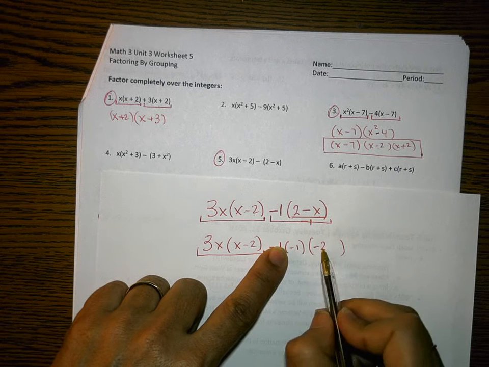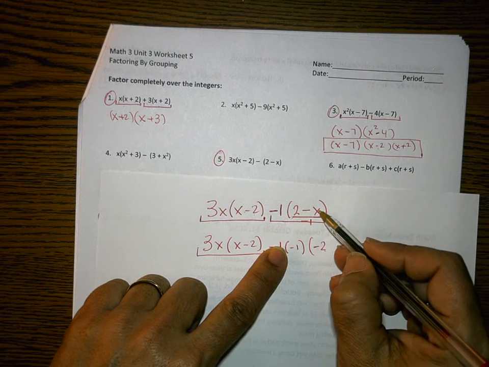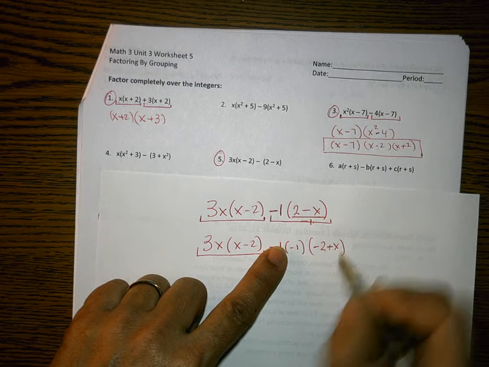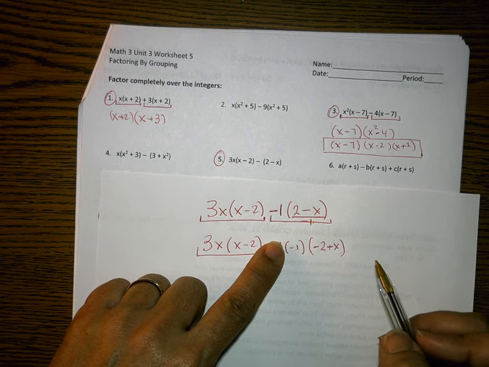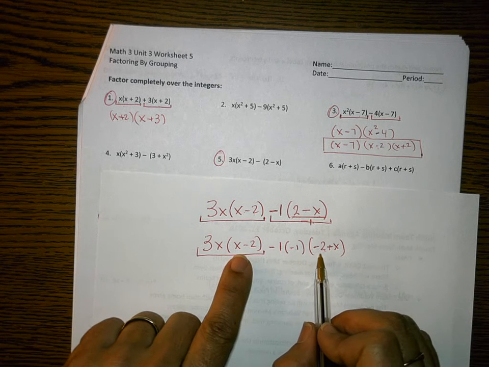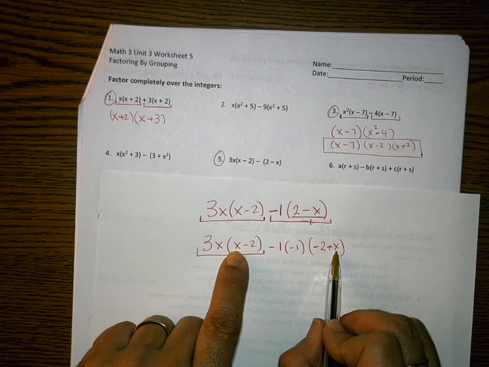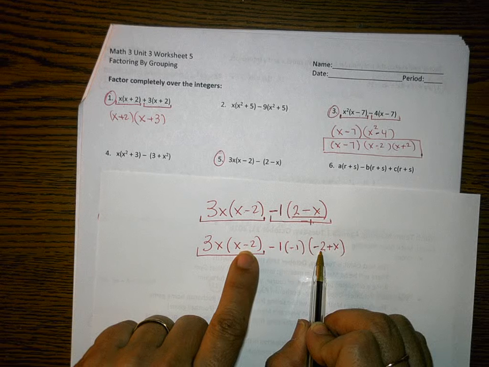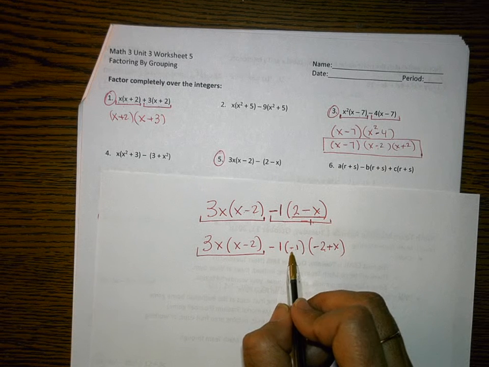And if I FOIL this back, you would see that I get a positive 2. A negative x divided by a negative 1 becomes a positive x. And if I FOIL this back, you will see that I would get the exact same term. Okay? So now these two binomials became the same. They're just written in a different order. My x is positive in both of the binomials, and my 2 is negative on both of the binomials. But now I have a double negative 1s here. I just have to clean that up.